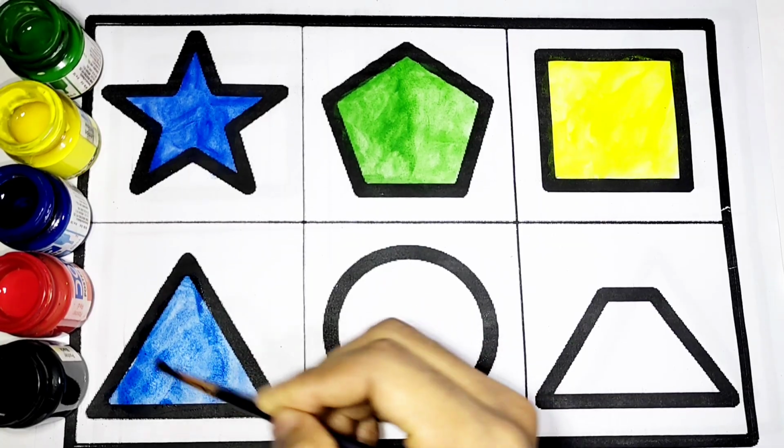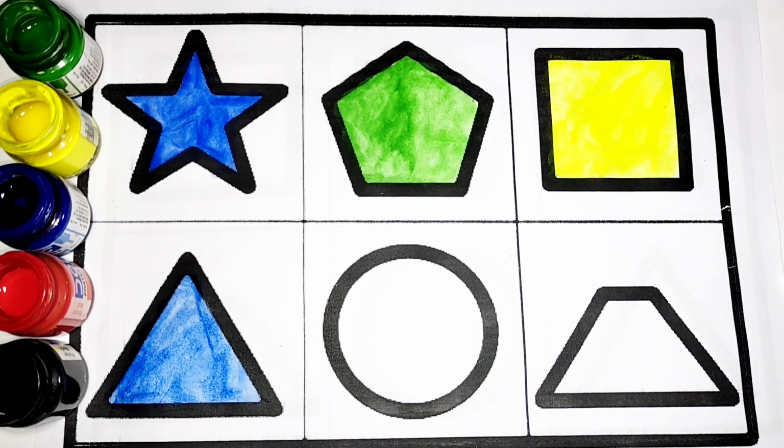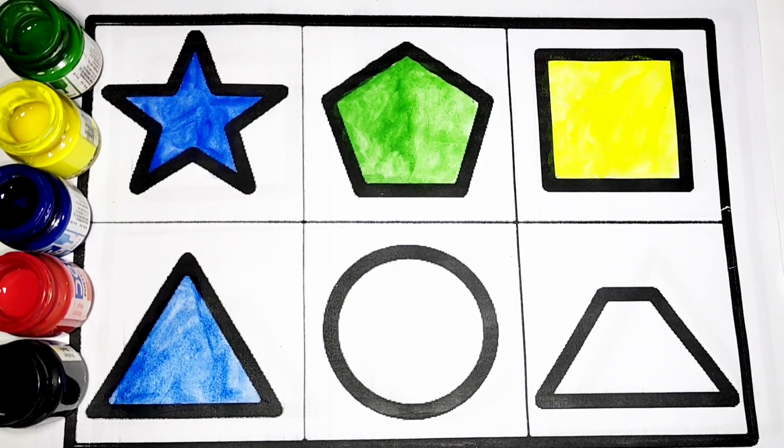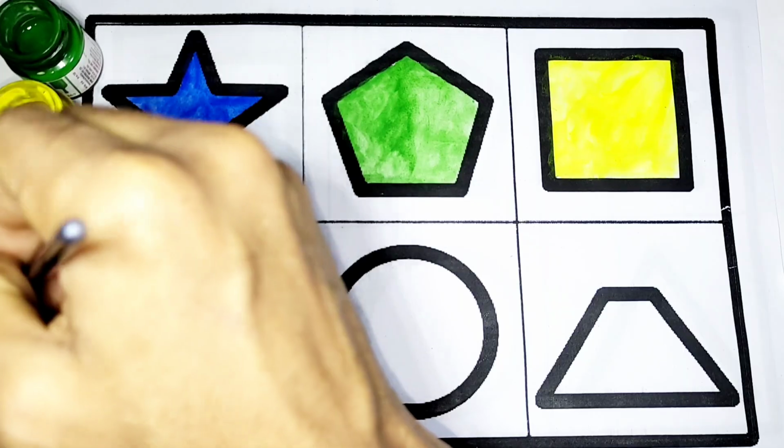The shape of triangle. And the next one is circle. The shape of circle. Now we are using the color of red. So now we are using the color of red.